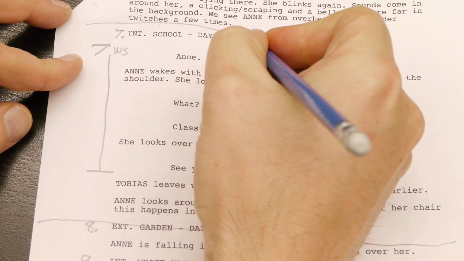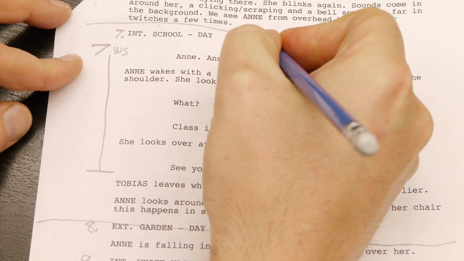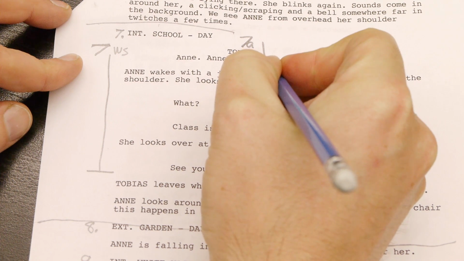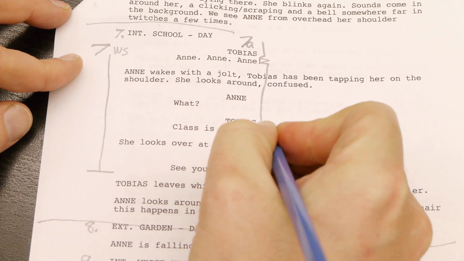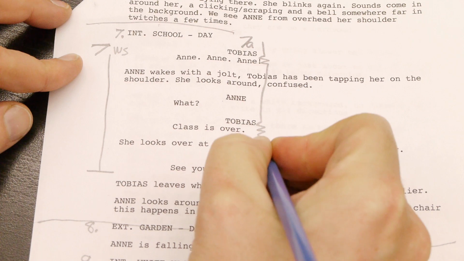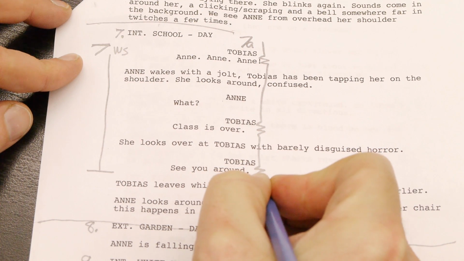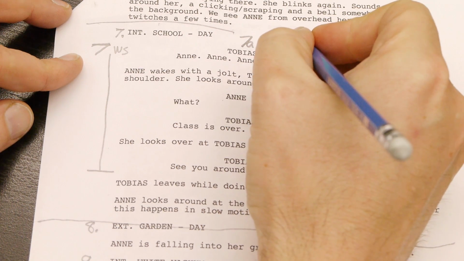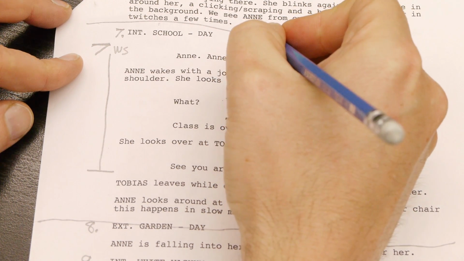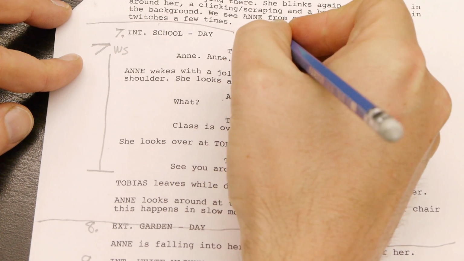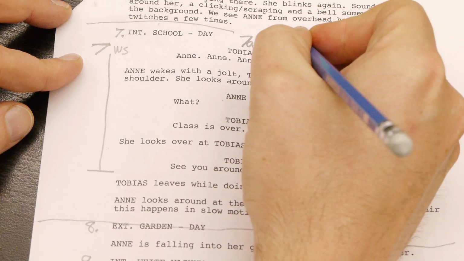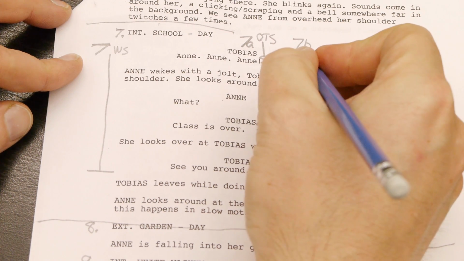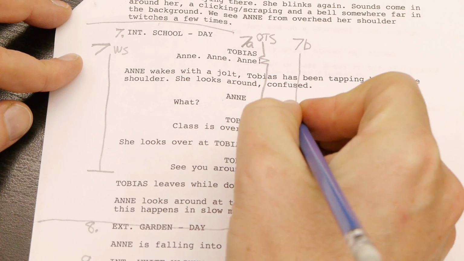I go into my next shot, and that's going to be 7A. The camera is going to be pointing at Tobias. So I draw a little squiggly mark every time I get to Tobias's line. That tells me that Tobias is the focus of this shot. So I mark that line, and then I'm going to give it an OTS, or over the shoulder. This character is a little bit distant from the girl character, so I want it a little bit farther away.